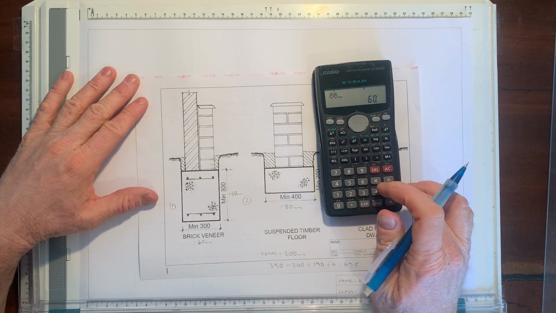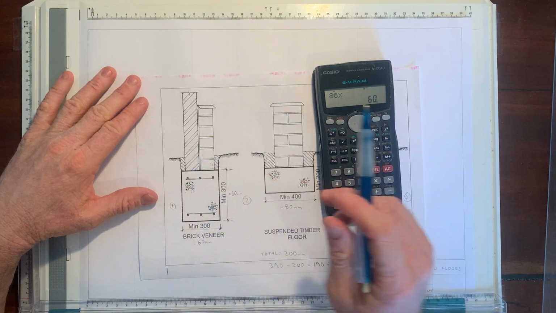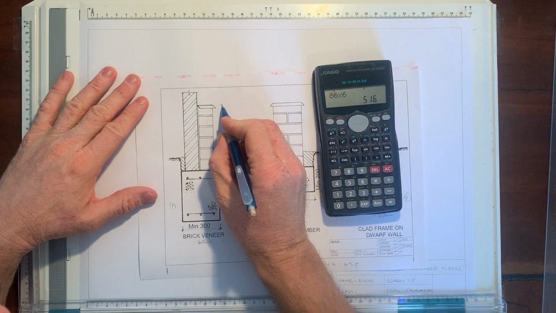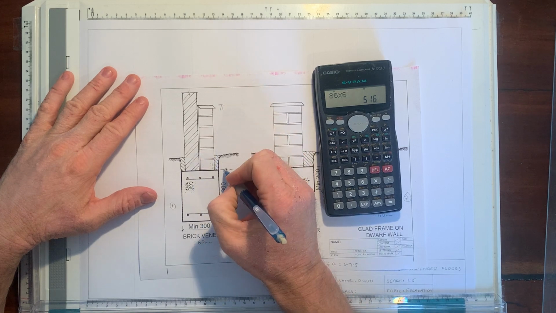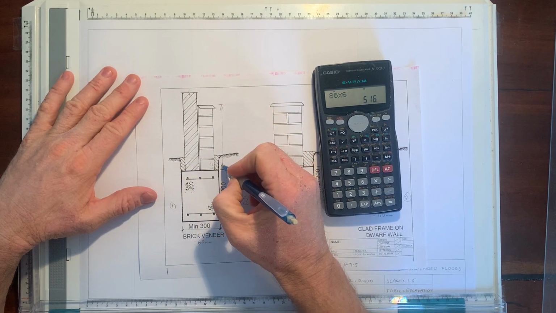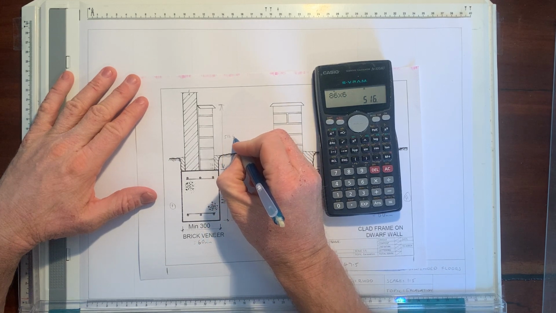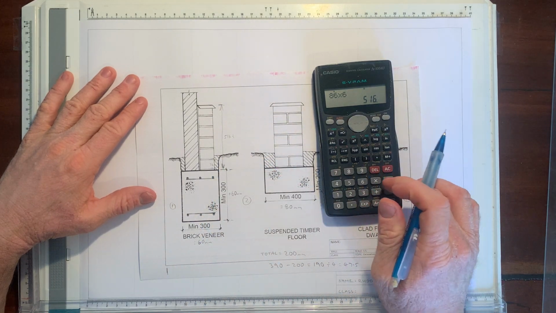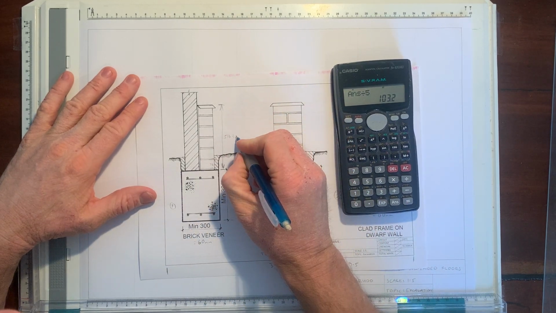So 86 times 1, 2, 3, 4, 5, 6. 6 courses high. 516 from the top of the footing to top of the brickwork. 516. We've got to divide that by 5 because that was real world dimensions, okay? To fit it on the page, we've got to divide by 5. With our scale, we've got 103 mil.